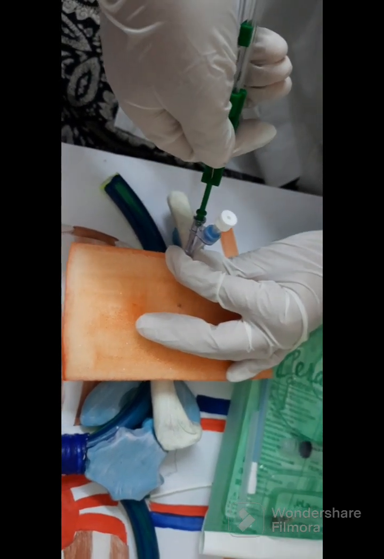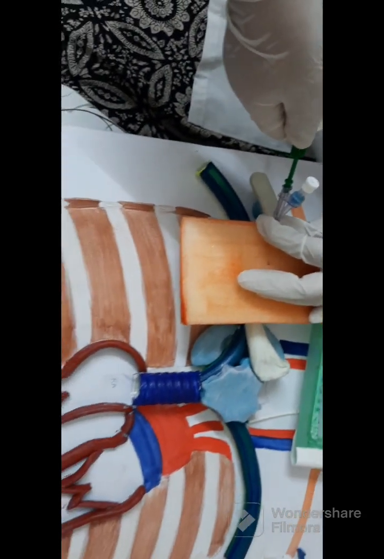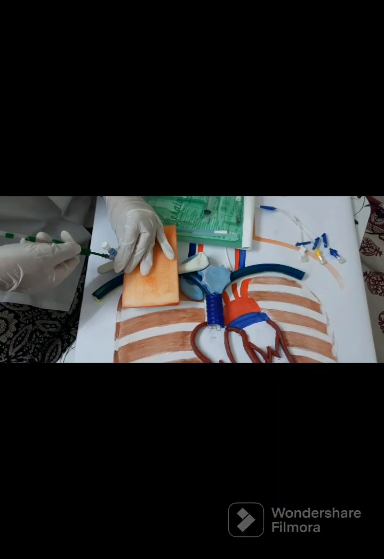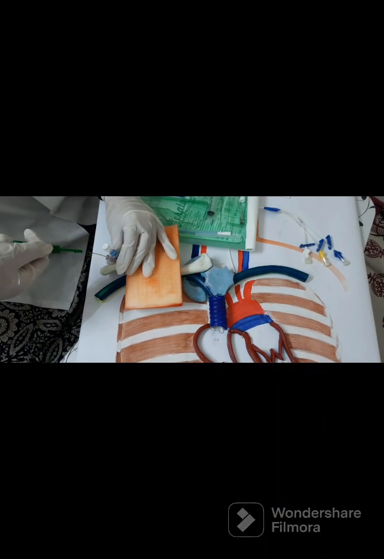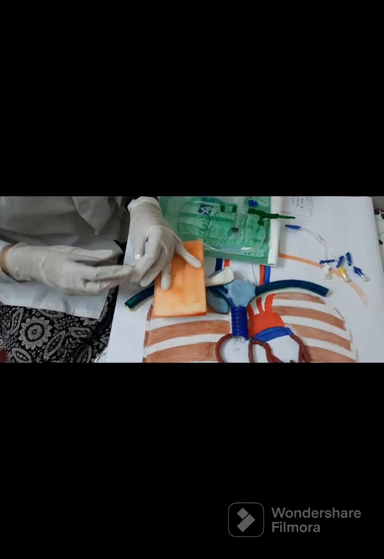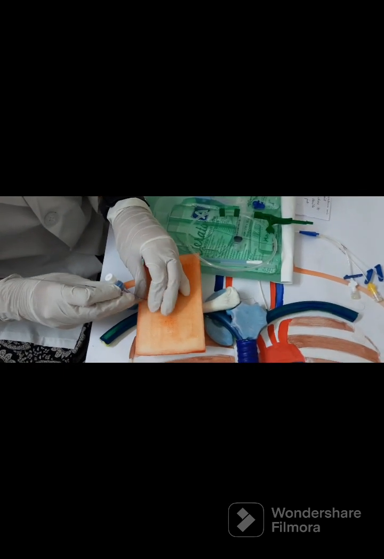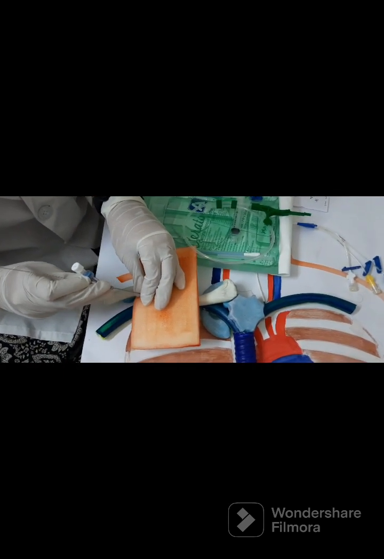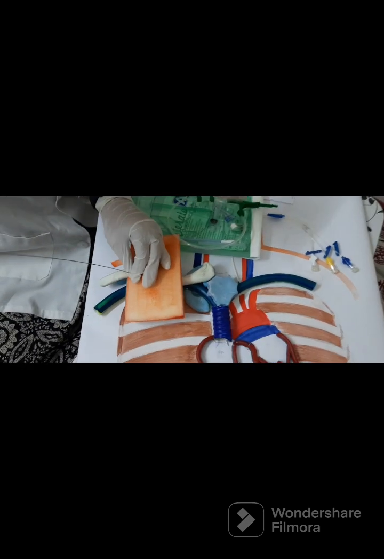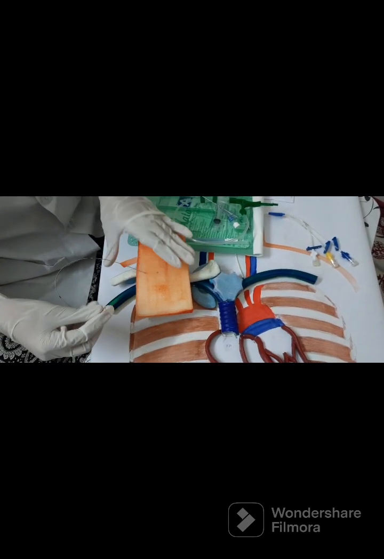Then we will keep holding this wire and remove the needle. We'll make sure that this wire stays in the vein.